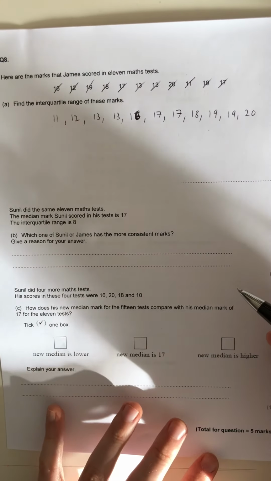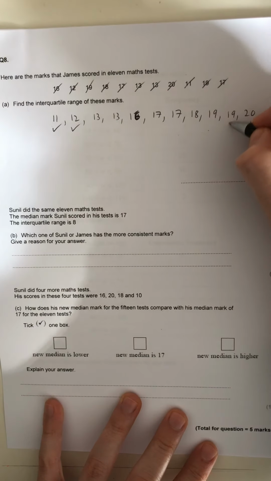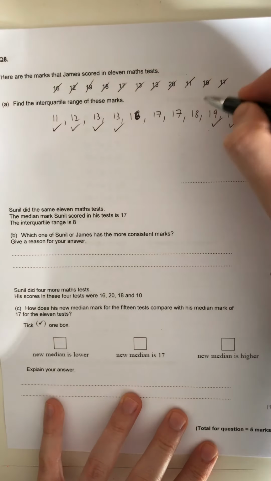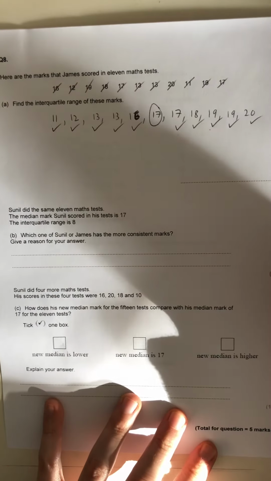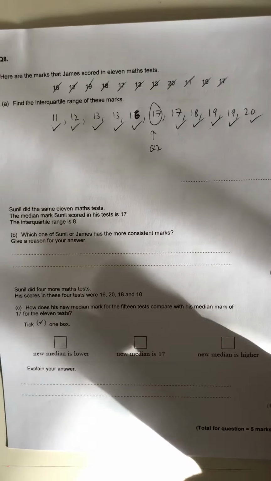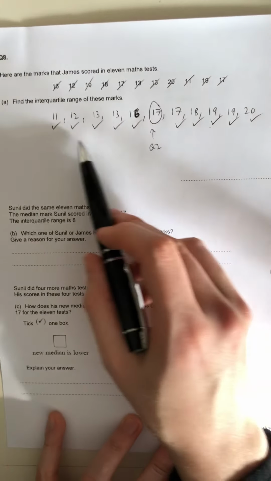So I put them in order. If I cross them off one at a time till I get either one number in the middle or two numbers in the middle, that would be the median, or Q2 if you prefer. And this splits the data into two halves, and Q1, the lower quartile, is the median of the first half of the data set. So this half there.